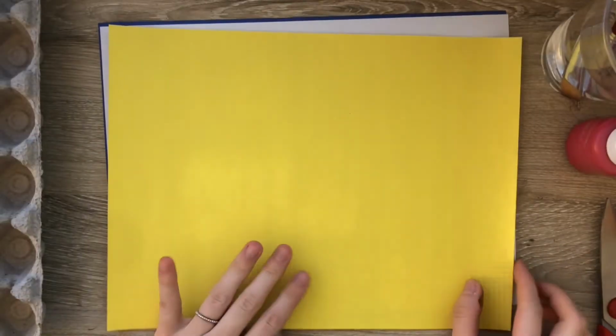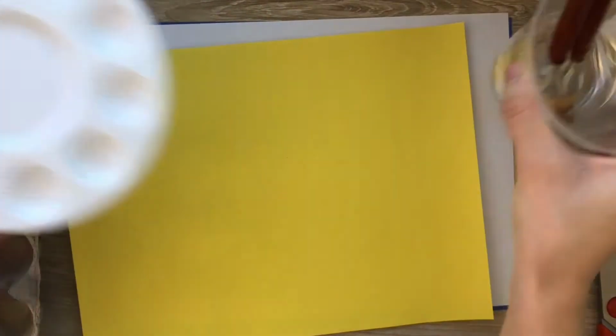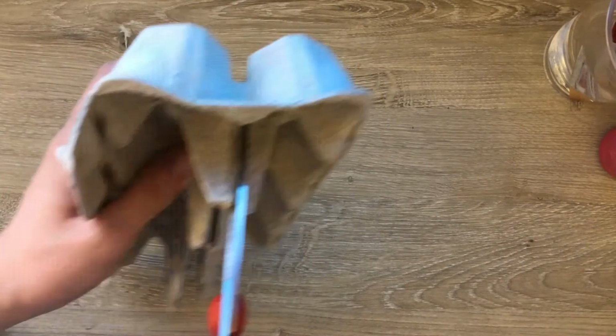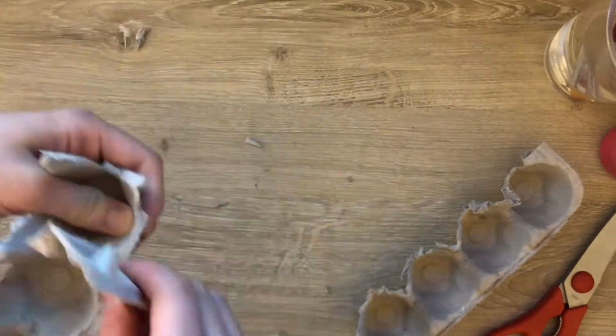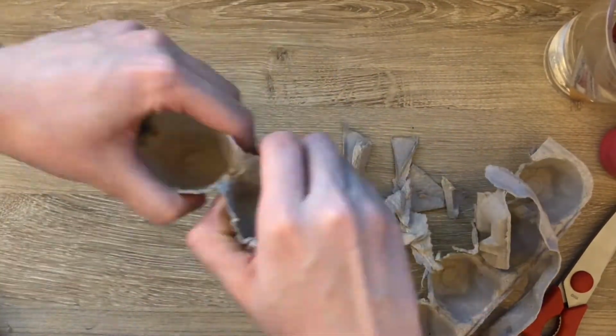To make flowers with an egg carton, you will need papers, acrylic or watercolor paints, a palette, brushes, scissors, glue, an egg carton, and decorative materials such as pom-poms. Through this creation, I'd like to express the importance of masks. First, egg cartons would be flowers. Cut out the egg carton.